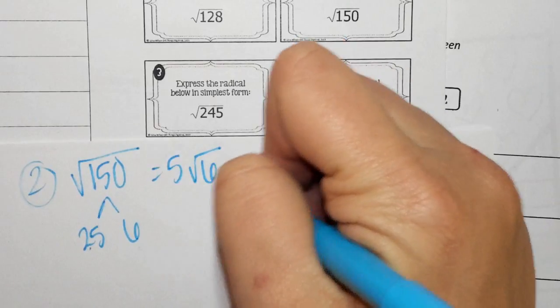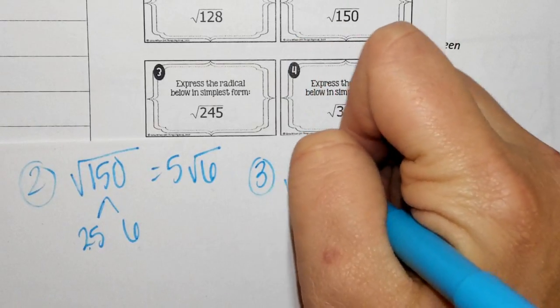All right. Number 3 is the square root of 245.